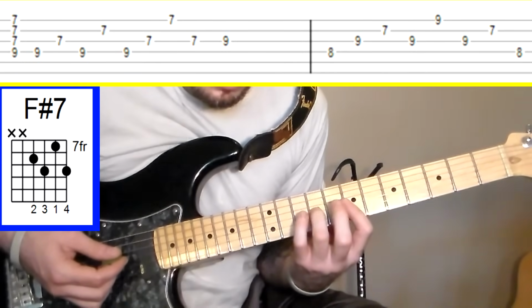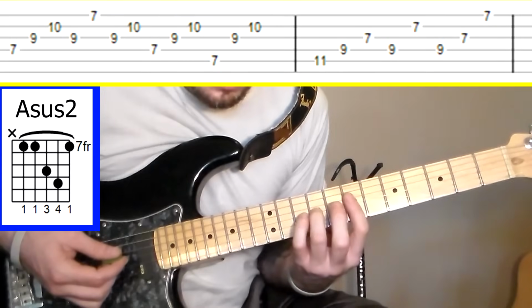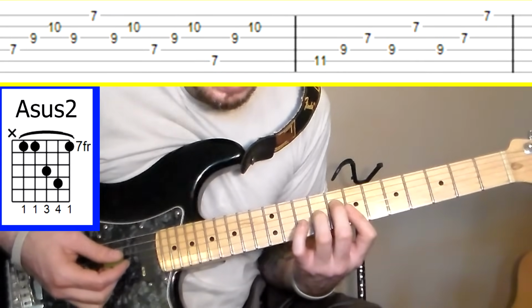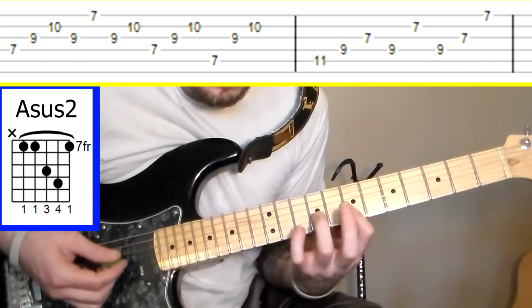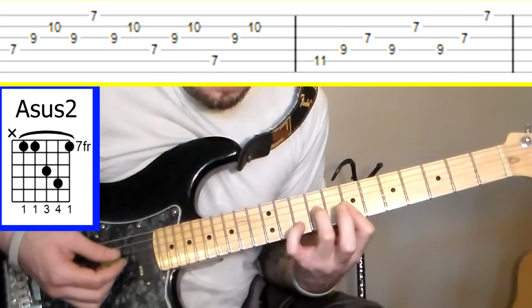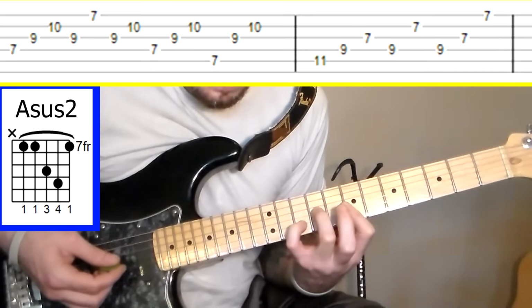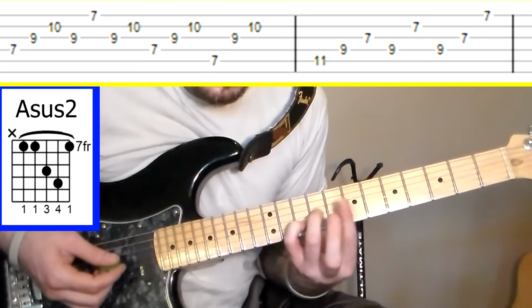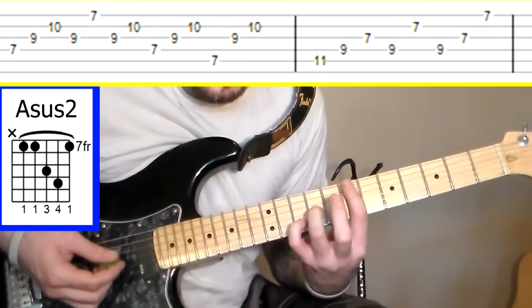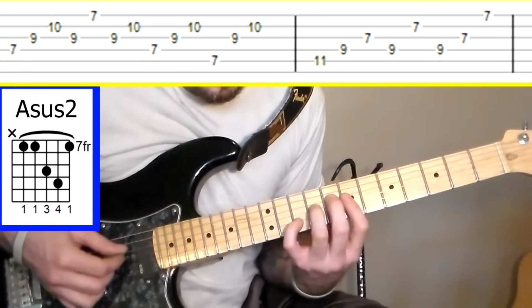And then the next one, since you're already at this position here, going to the A sus2 is very easy. You simply just leave your 3rd finger where it is. You put your pinky down on the 10th fret of the B string. Alright, and then you kind of use your 1st finger. Your 1st finger is going to be barring 5 strings in this chord. Okay? So you're going from.